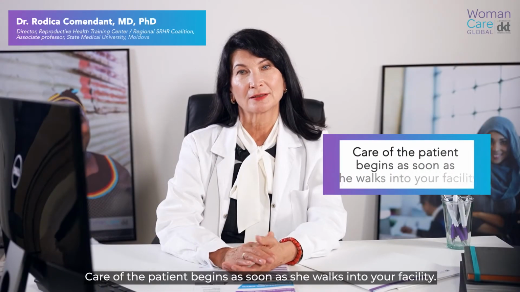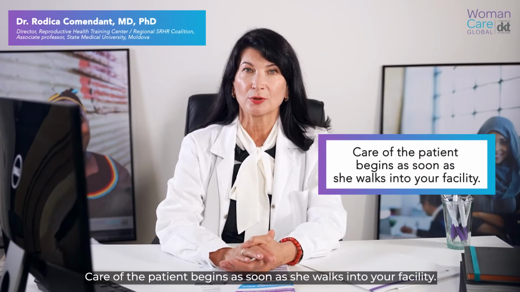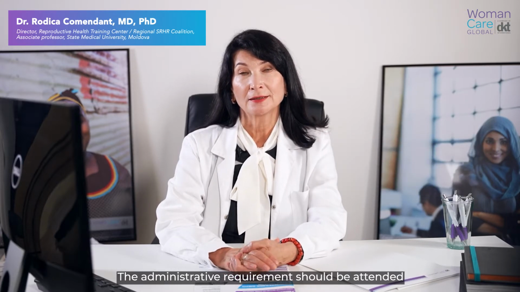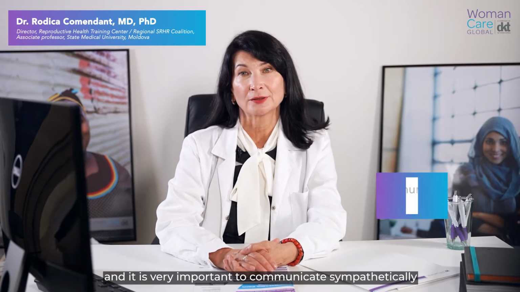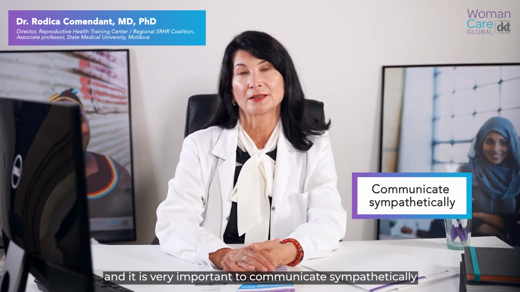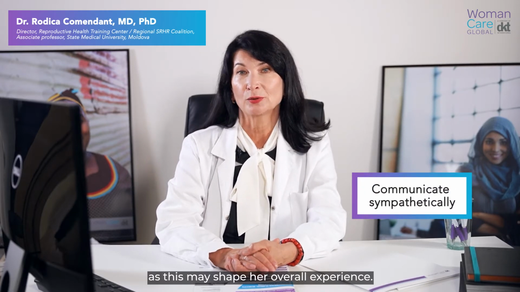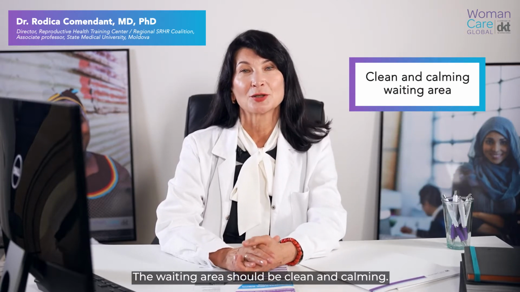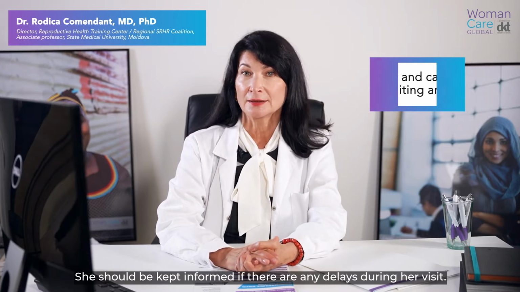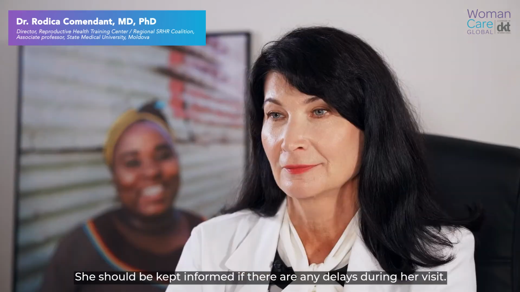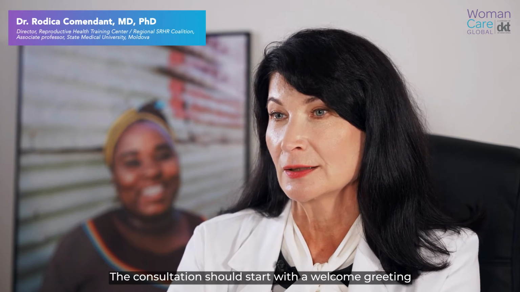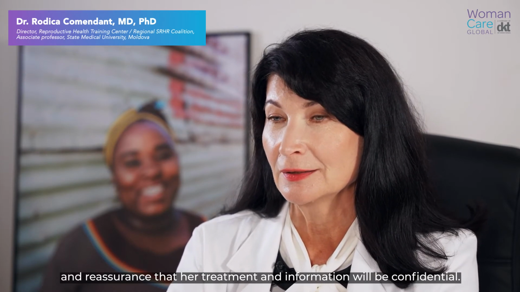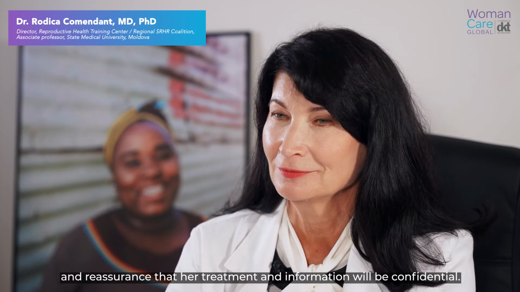Care of the patient begins as soon as she walks into your facility. The administrative requirements should be attended, and it is very important to communicate sympathetically, as this may shape her overall experience. The waiting area should be clean and calming. She should be kept informed if there is any delay during her visit. The consultation should start with a welcome greeting and the reassurance that her treatment and information will be confidential.